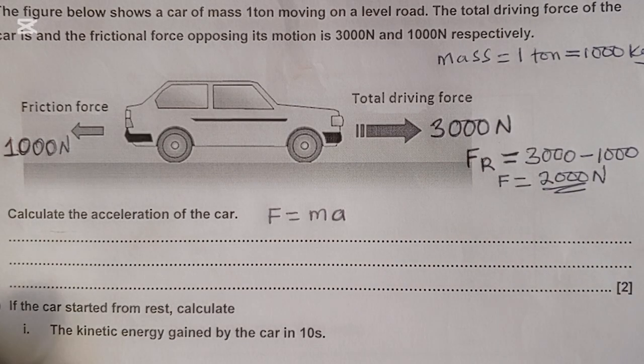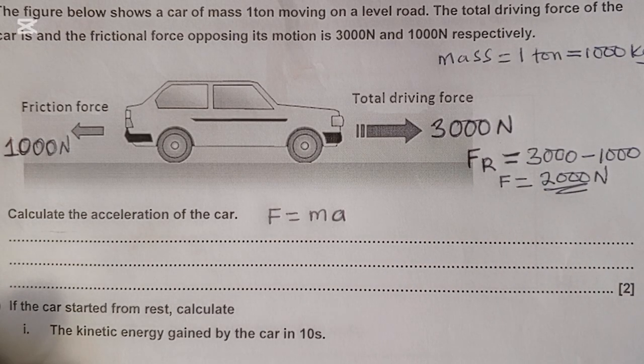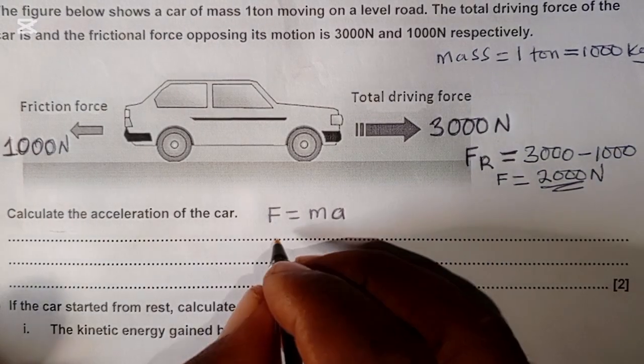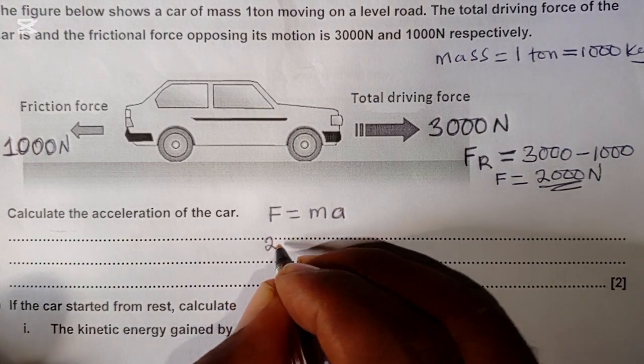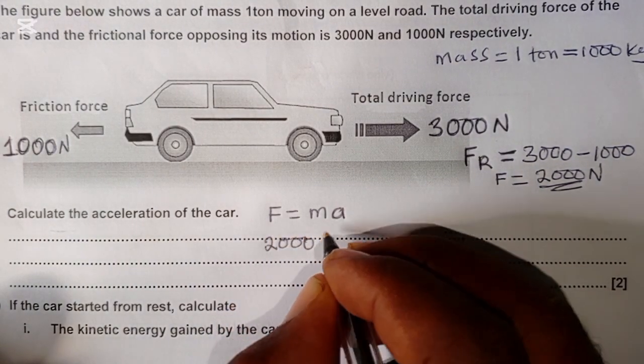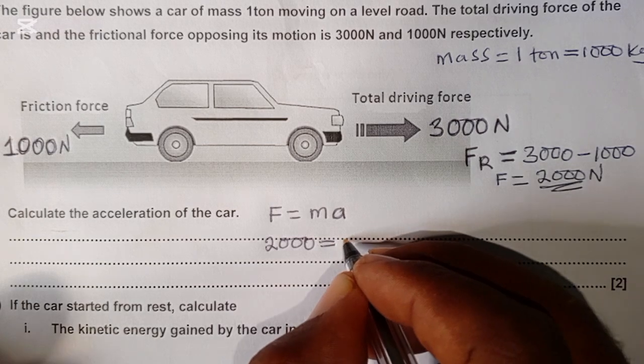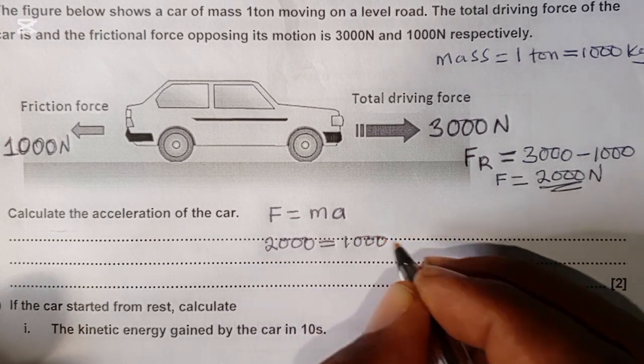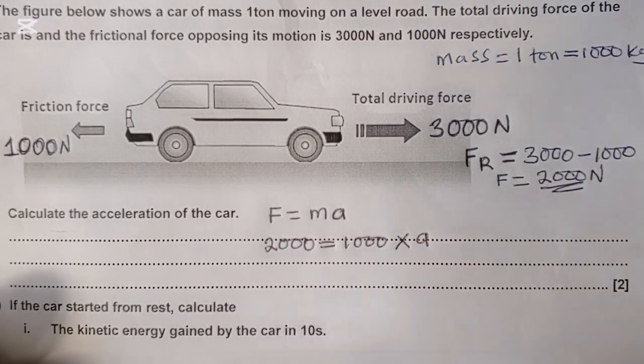So 1 ton is equal to 1000 kg. So our mass is 1000 kg. So force is 2000. So 2000 is equal to mass, 1000 kg, times acceleration.